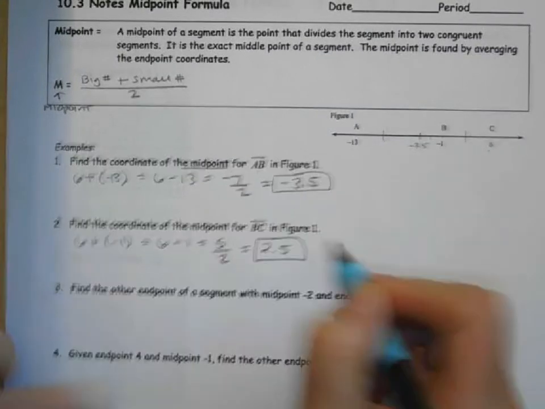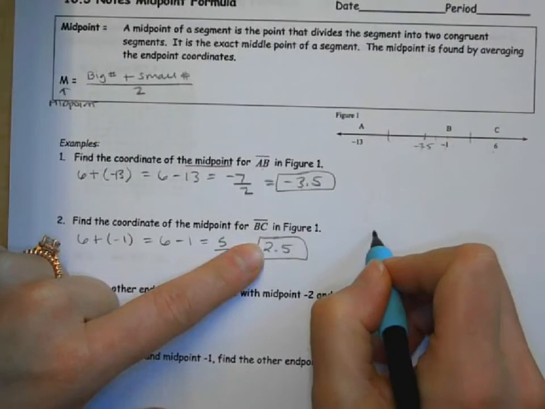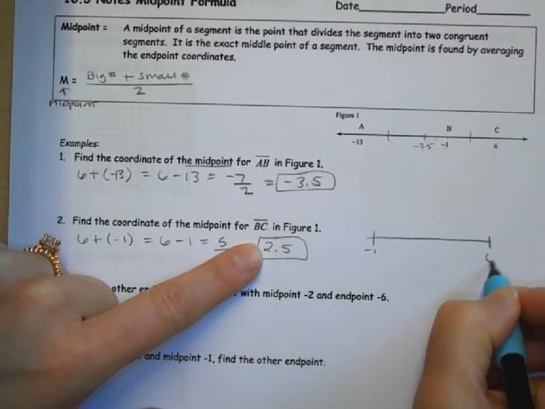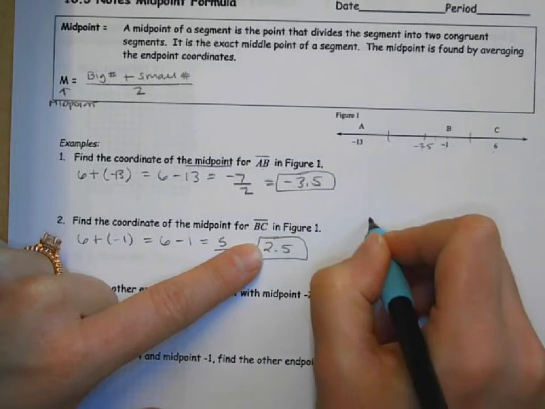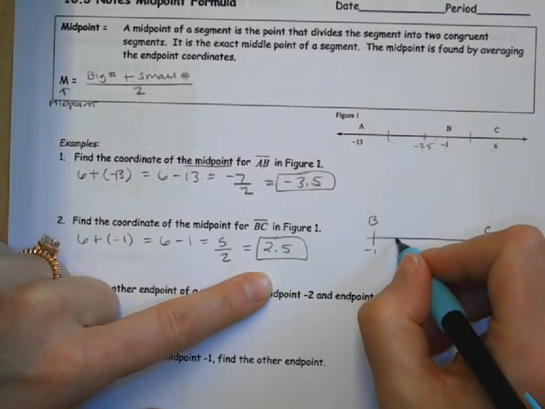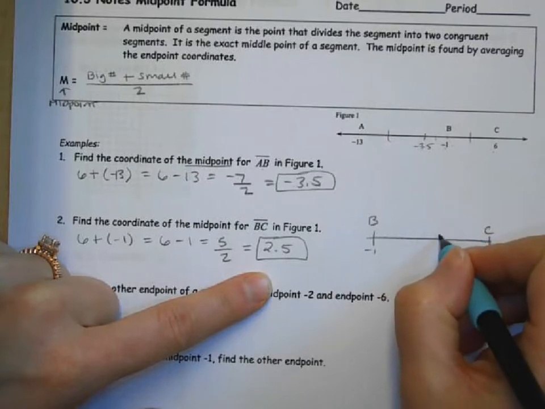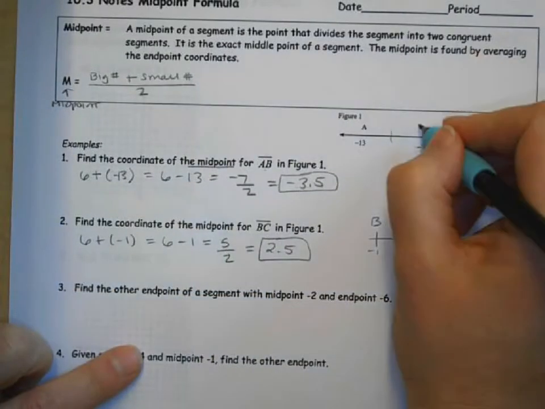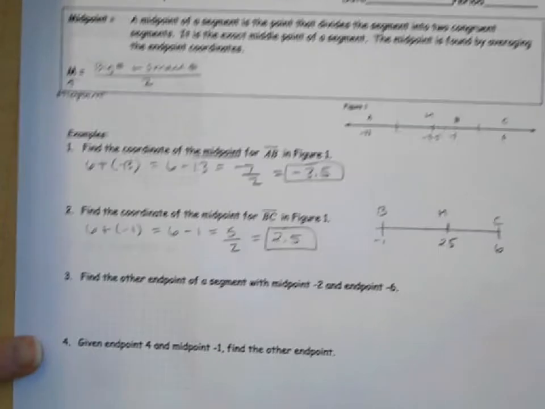So the midpoint of segment BC, with 6 being C and negative 1 being B, is at positive 2.5: negative 1, 0, 1, 2, a little bit more. I'm going to put M for my midpoint there.